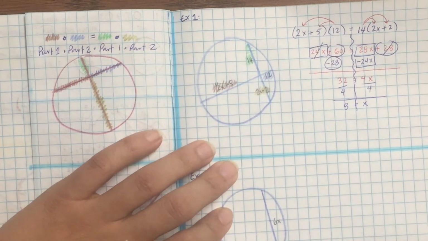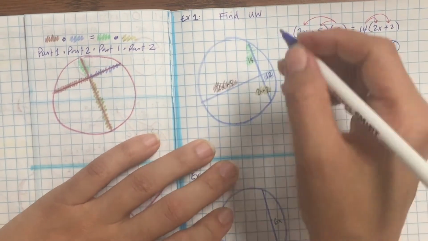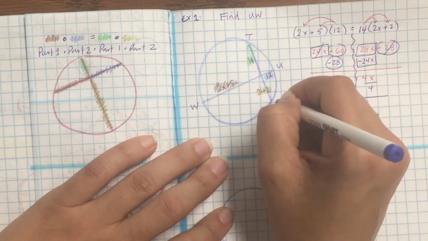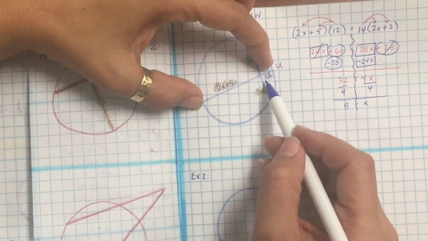Then what's the question? Okay, I forgot to write down the question. So let's say the question was find UW. So I didn't say find x, I said find UW. So what's UW? So let me label this. So let's say that line was UW. So what is UW?